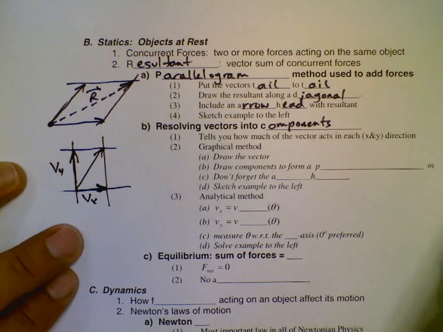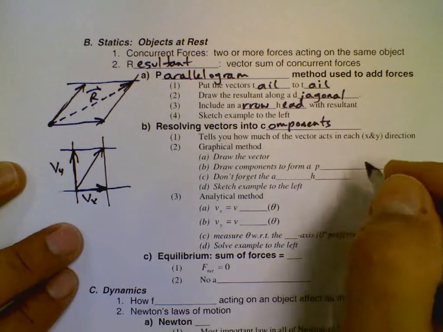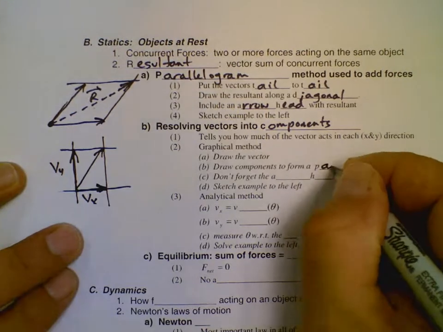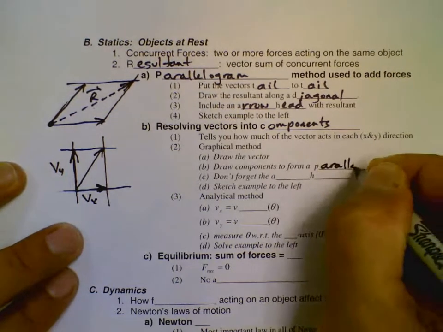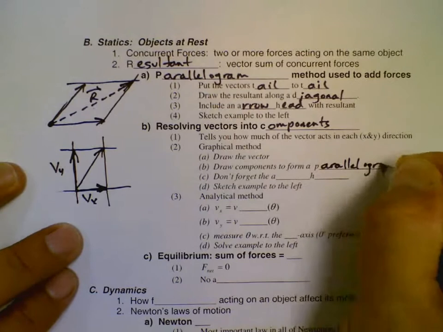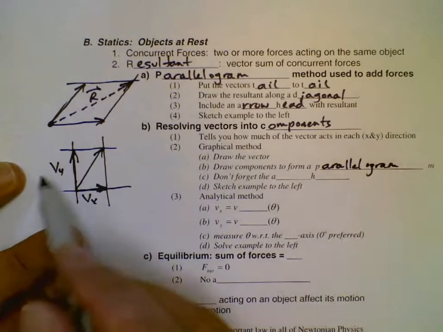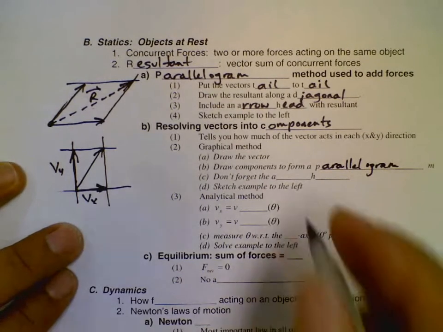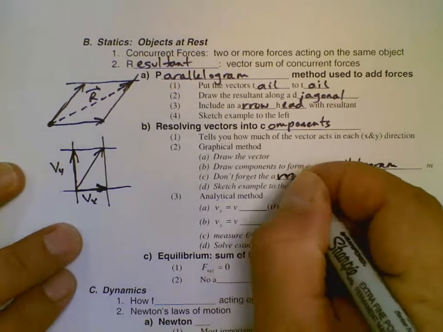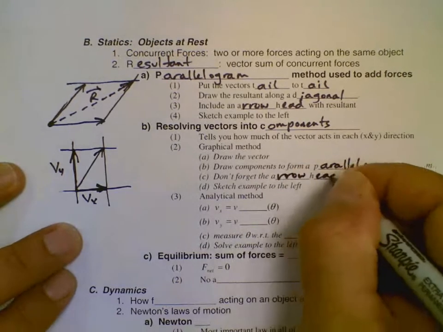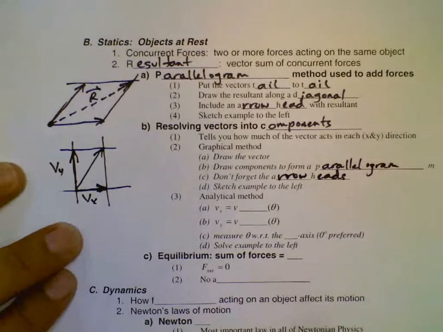So we draw components to form a parallelogram, but in this case it's actually going to be a rectangle. A rectangle is a parallelogram. Don't forget the arrowheads when you draw these component vectors. And we've already done our example.